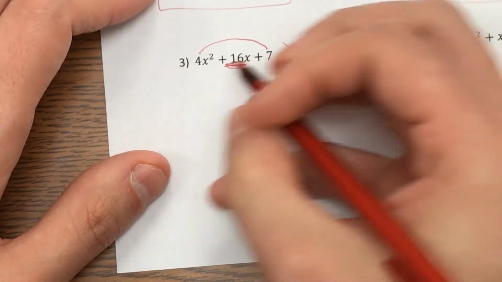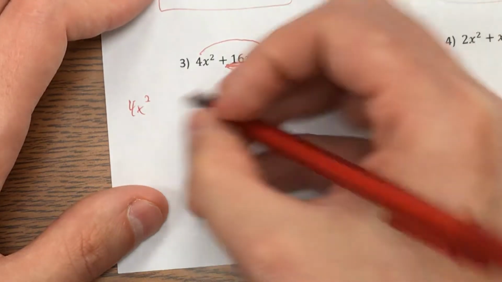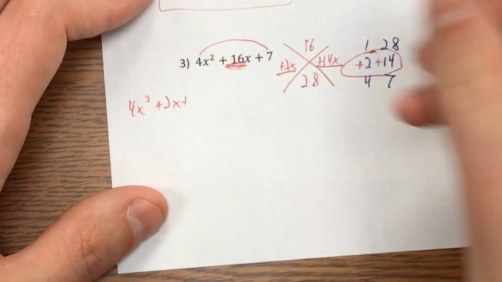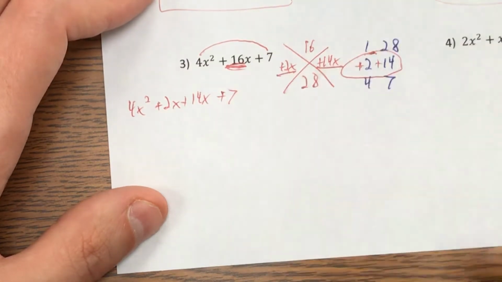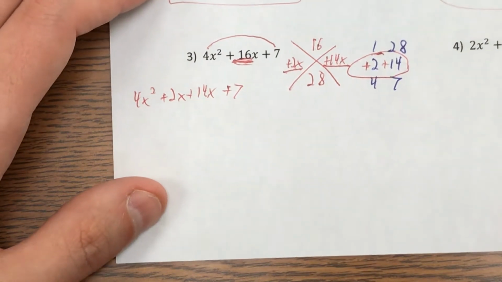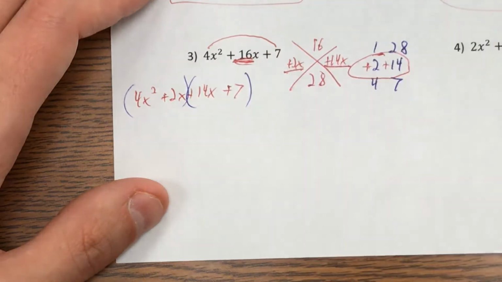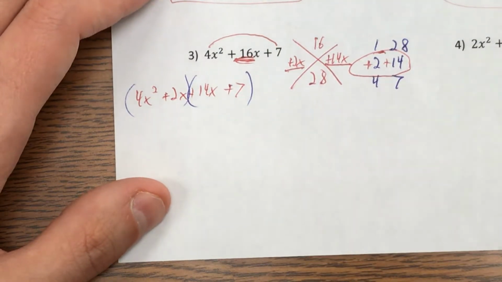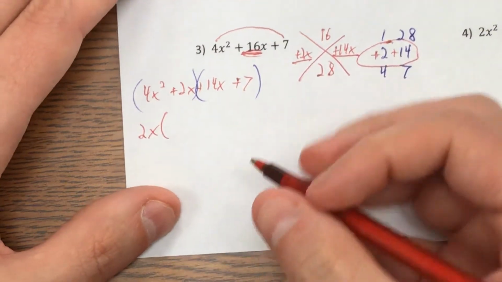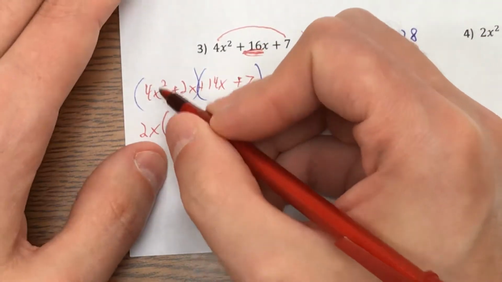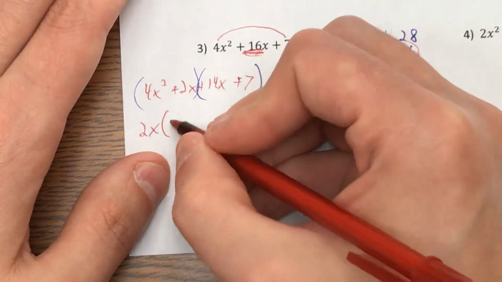So 2x, 14x. So this will get split up. Keep the 4x squared plus 2x plus 14x, and then plus 7. 4 terms. Factor by grouping, keeping the plus with it. Here you can pull out a 2x. So pretty much the same up until here. Now I'll start going a bit slower. Pull out a 2x from a 4x squared. 4 divided by 2 is 2.